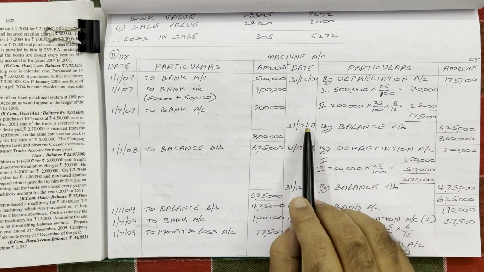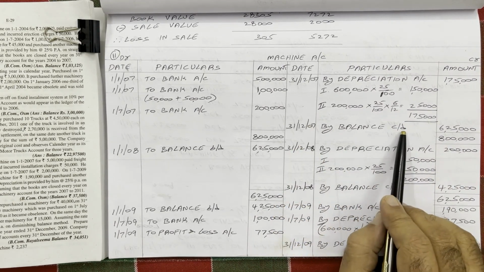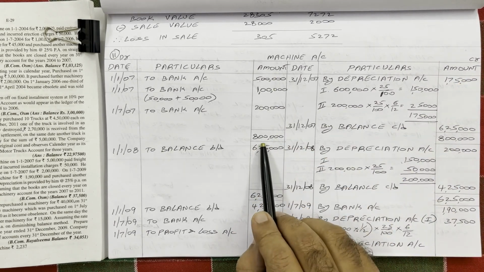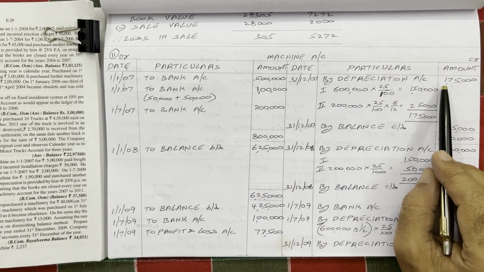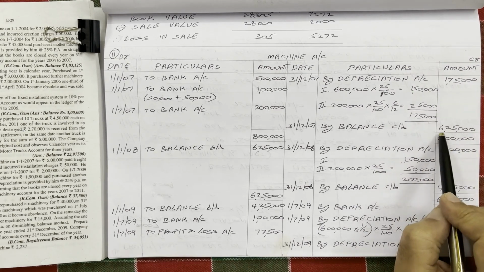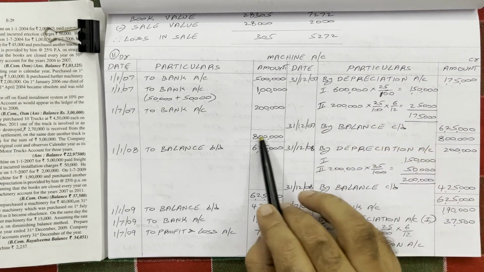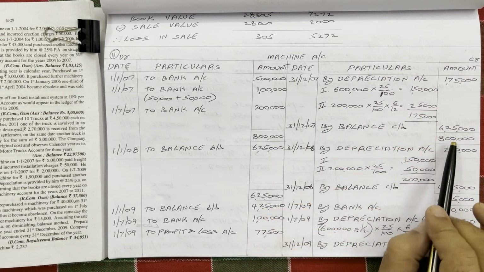Then on the same day, by balance carried down. Debit total minus credit amount. The debit total is 8 lakh rupees, minus the credit amount 1,75,000, is equal to 6,25,000. So the first year is completed. On both sides the highest total is 8 lakh, 8 lakh.